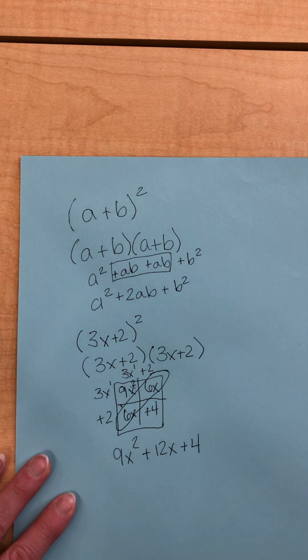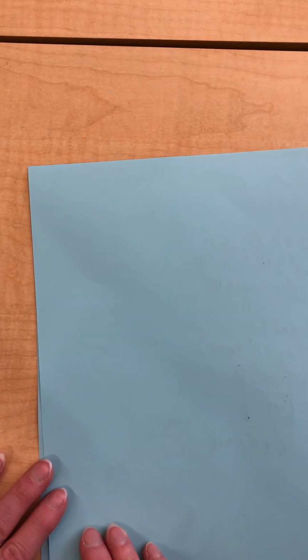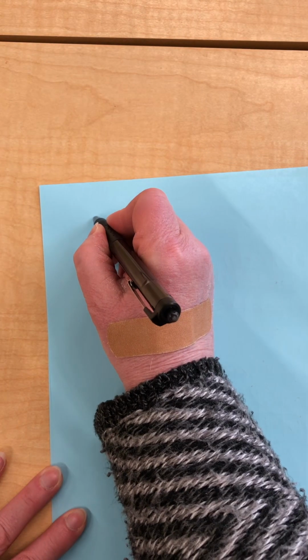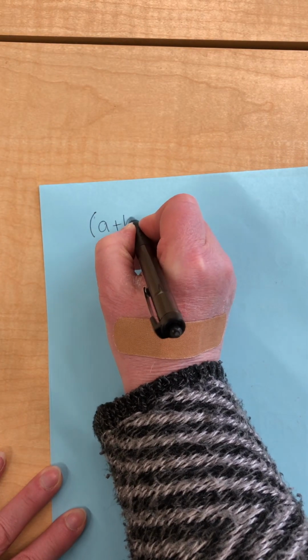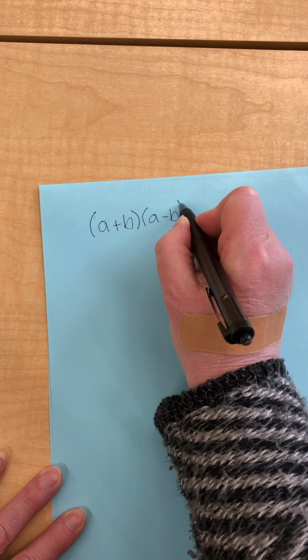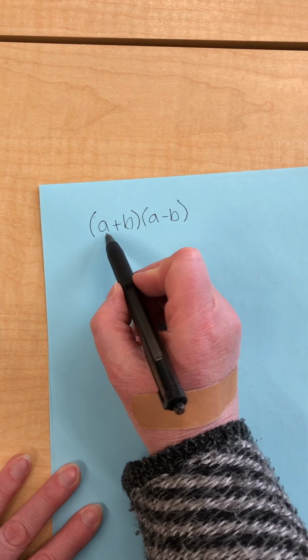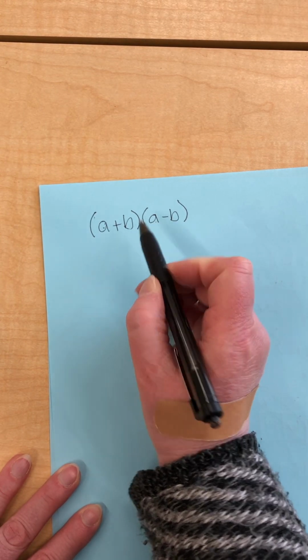The second example is getting the product of a sum and a difference. If we have a sum multiplied by a difference, the middle part should cancel out. If we do FOIL, first: a times a is a squared.